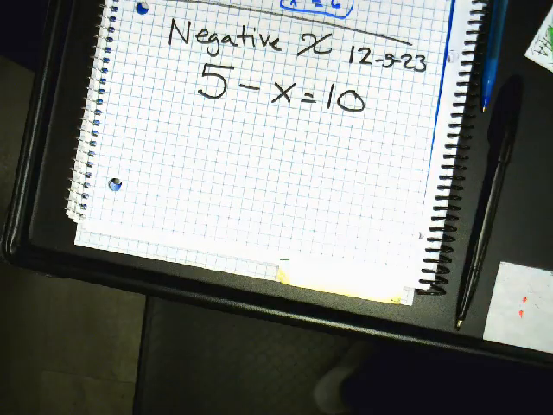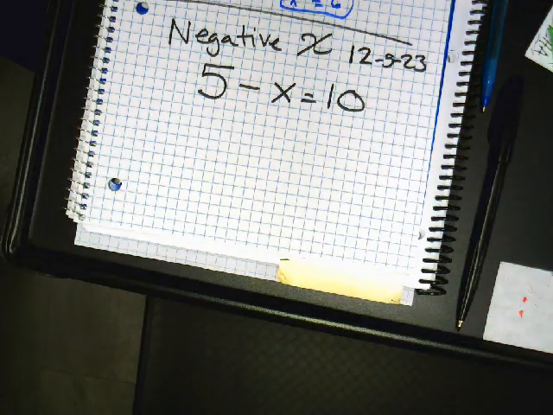5 minus x equals 10. And for most students, it looks really easy. Like 5 minus x equals 10. Oh, that's easy, Miss Emily. The answer is 5. Well, we're going to solve for x. When I heard 5 and 15, most of you write your x's like that.